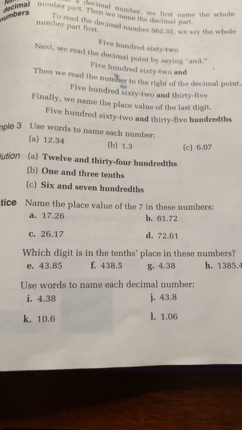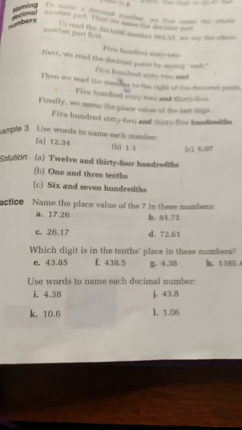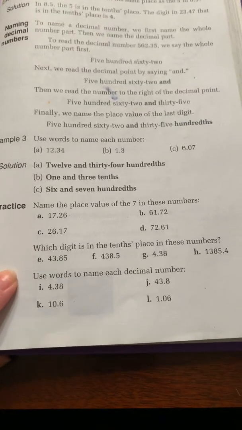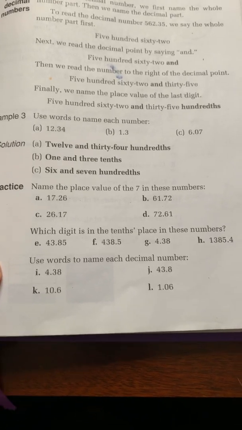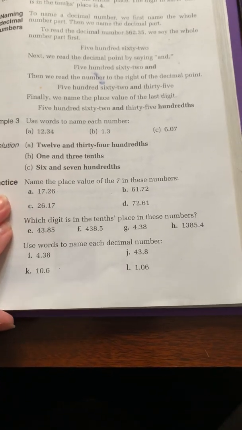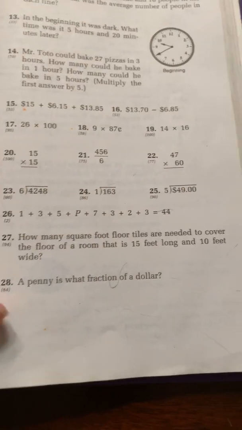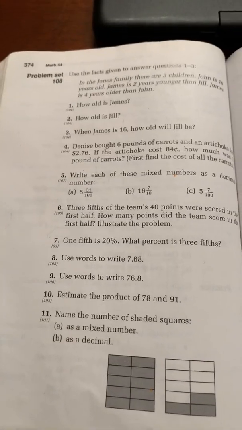And then there are some practice problems. You could just kind of walk yourself through those, read them, sort of answer them to yourself, just to make sure you've got the hang of it, or you're welcome to write it out if you'd like. And then we will work problem set 108.